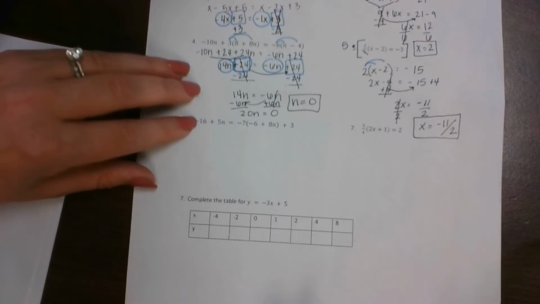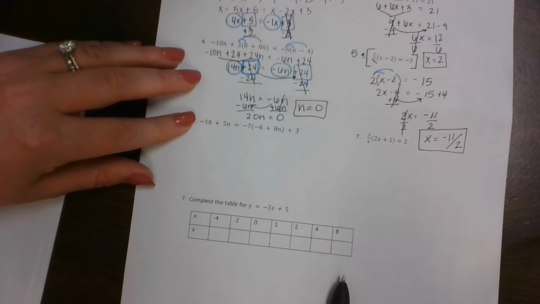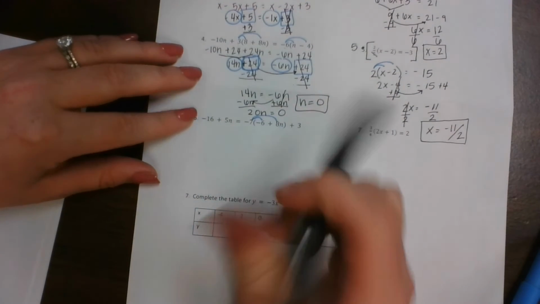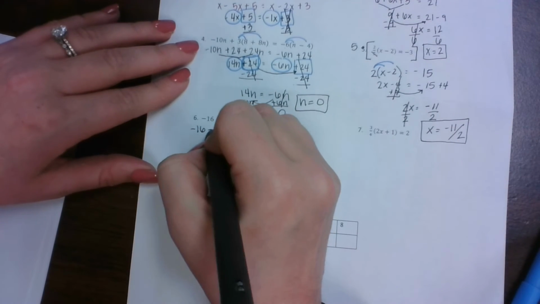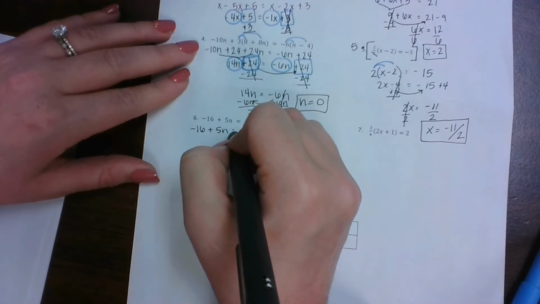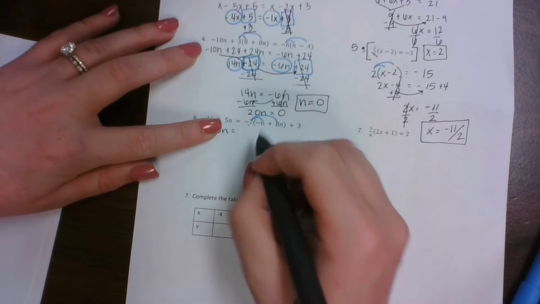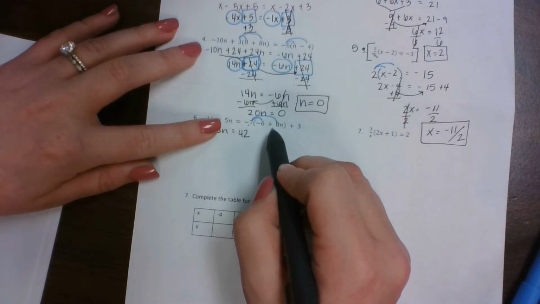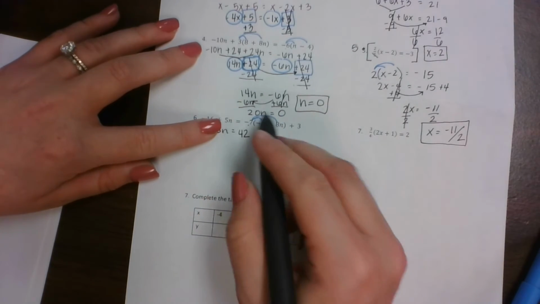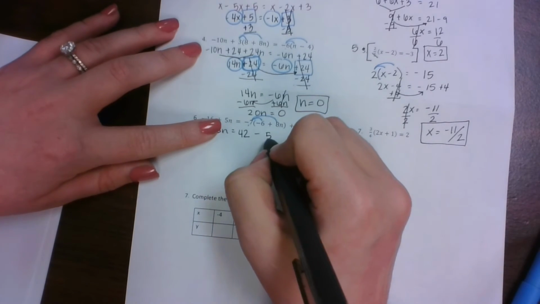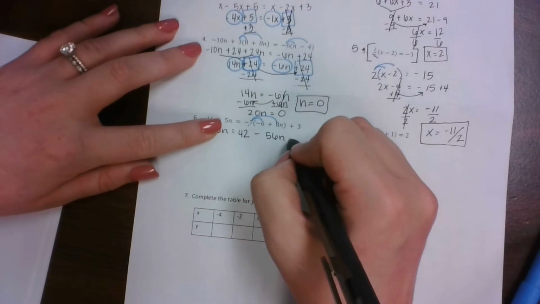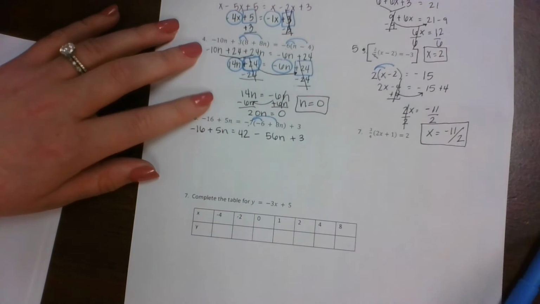All right, number 6. I see some things I need to distribute. I see just one, so the negative 7 needs to be distributed in. So negative 7 times negative 6 is positive 42. Negative 7 times a positive, well, I know that's going to be negative. 7 times 8 is 56, and I got to add that variable in. And the plus 3 at the very end.